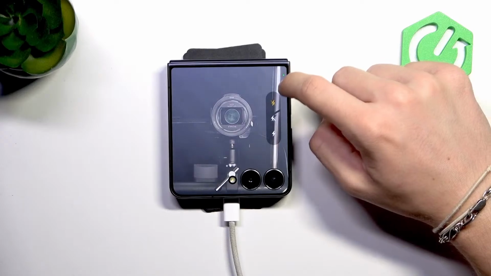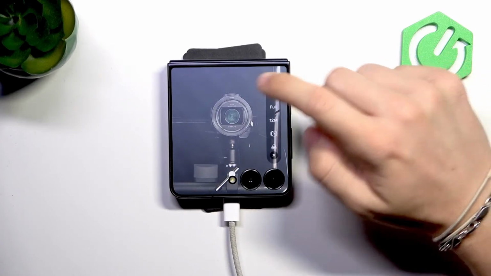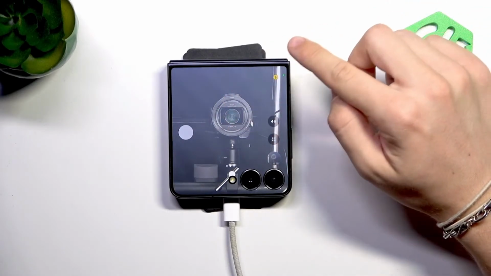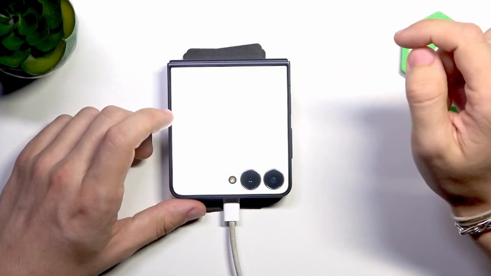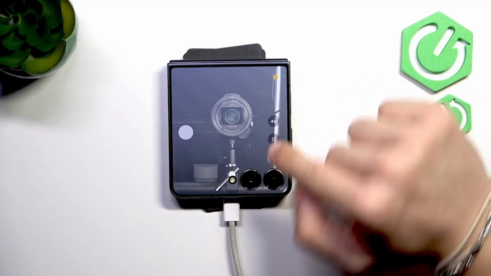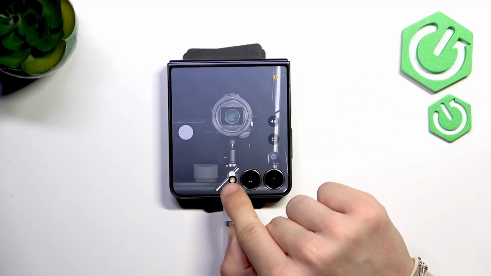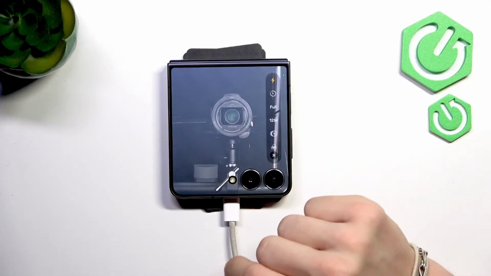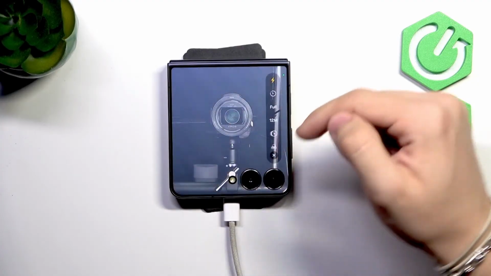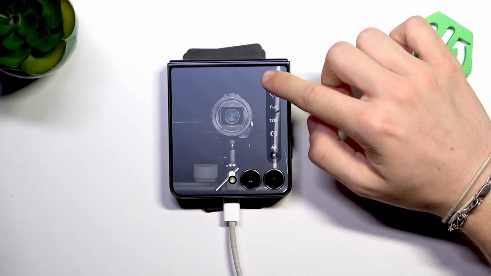Okay, I forgot it's with that button. You can see the flashlight is there. It doesn't use this flashlight because it is quite strong, and it may affect your eyes, so it's not that good.